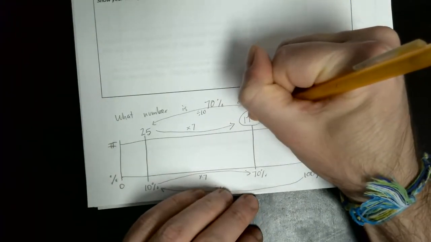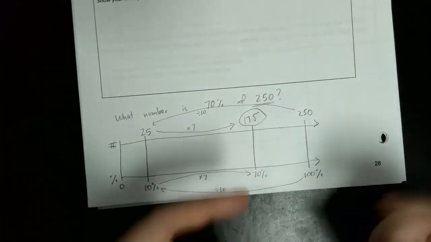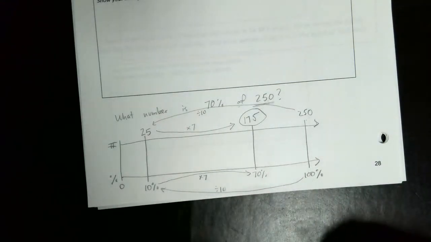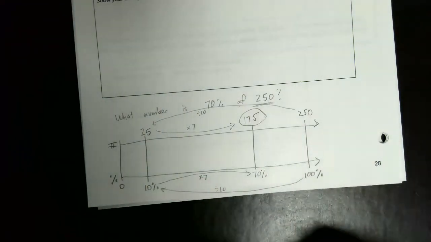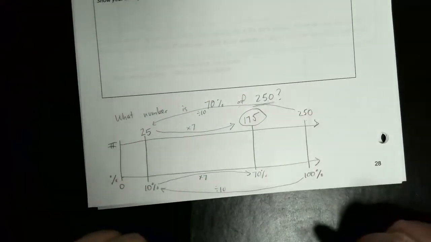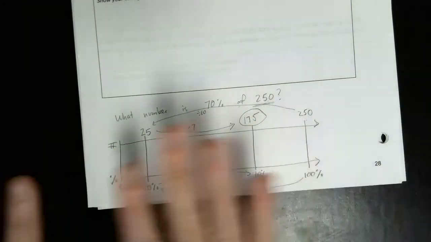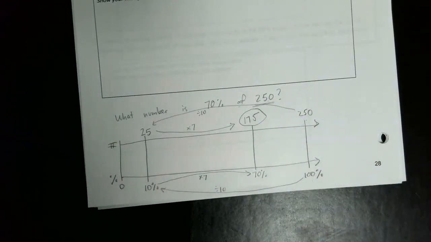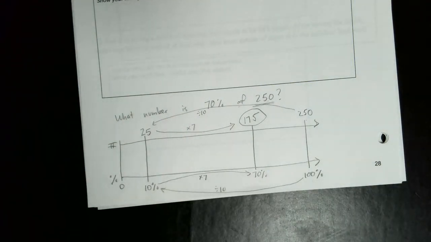So again, that was just another type of problem that you can solve using the double number line. It's kind of like a percent proportion, kind of like a ratio, but you're just setting it up differently and moving along the number line. I hope that you like double number line. If you like it, it's maybe something that we can use in the future. If not, there are a couple of other strategies we'll use instead.